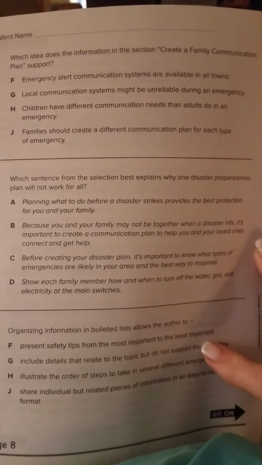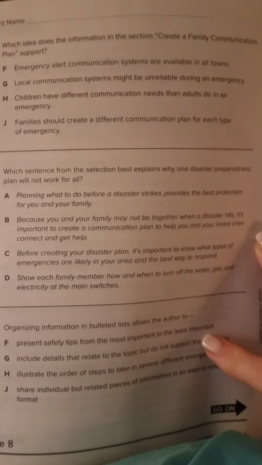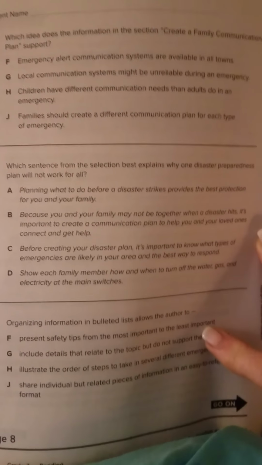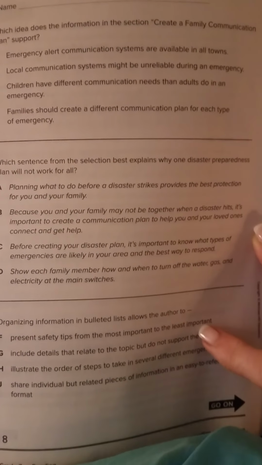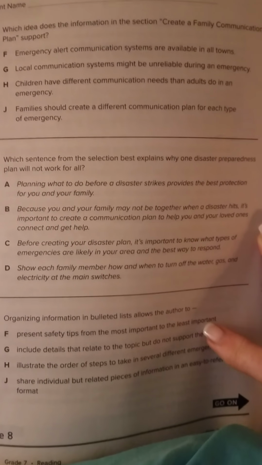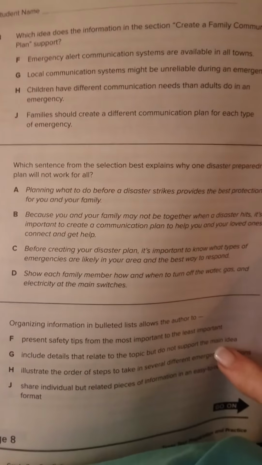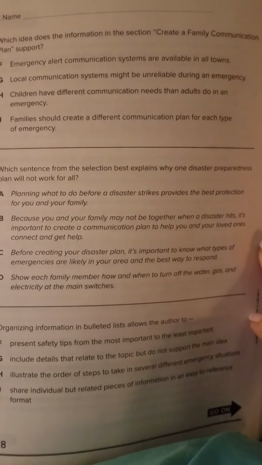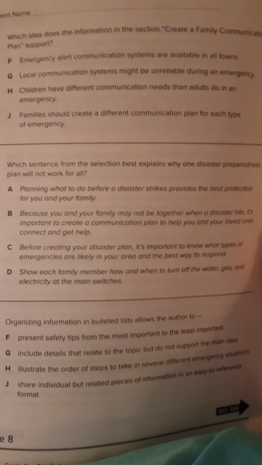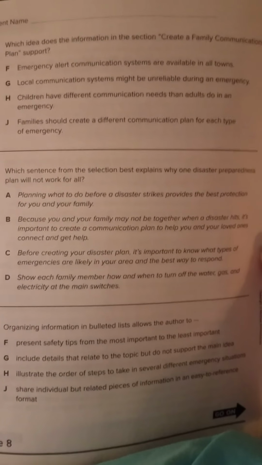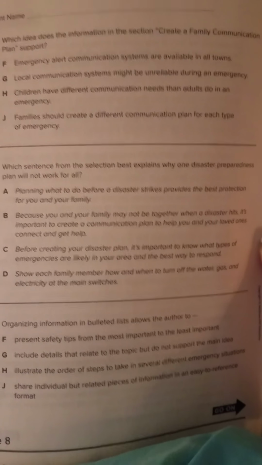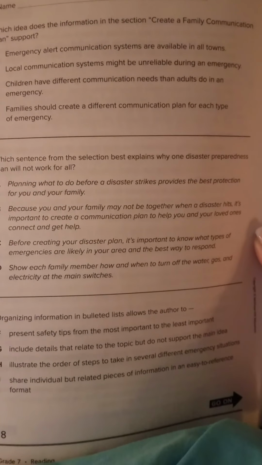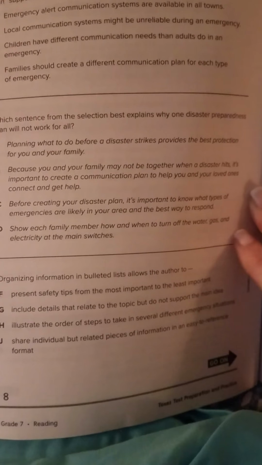B. Because you and your family may not be together when the disaster happens, it is important to create a communication plan to help you and your loved ones connect and get help. C. Before creating your disaster plan, it is important to know what type of emergencies are likely in your area and the best way to respond. D. Show each family member how and when to turn off the water, gas, and electricity at the main switches.